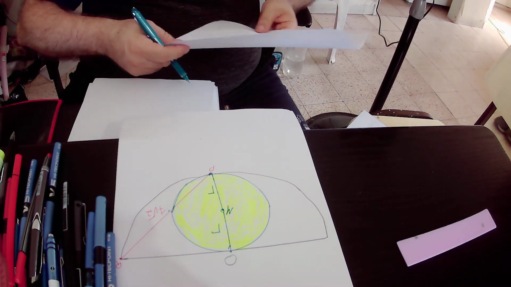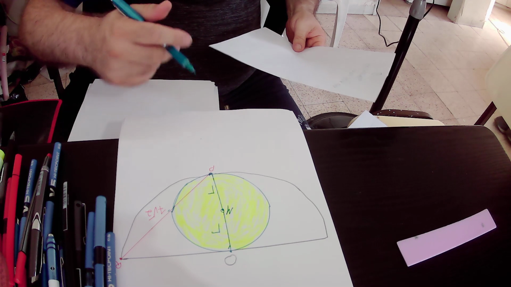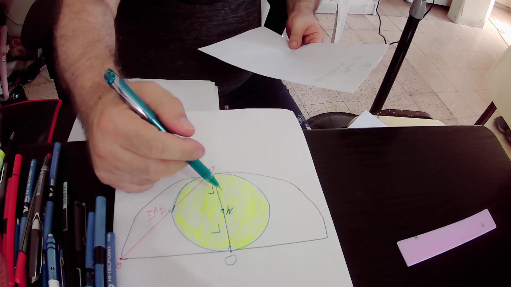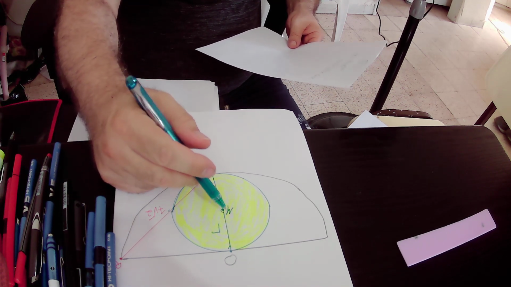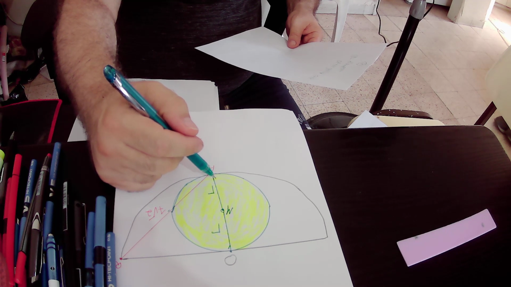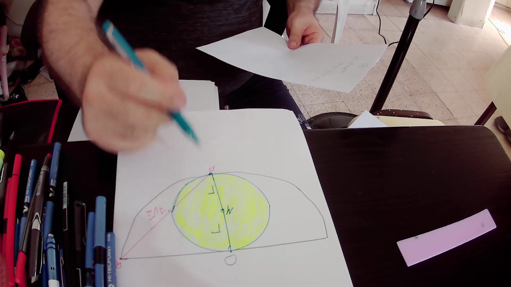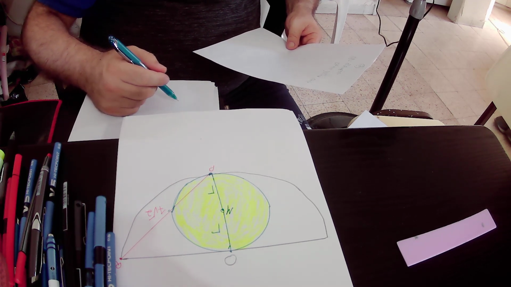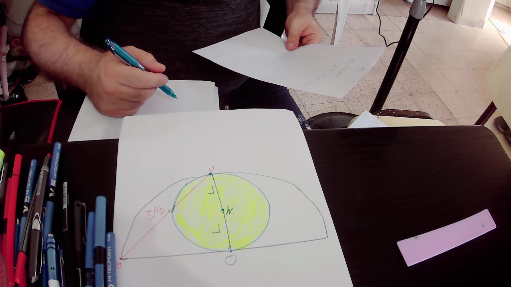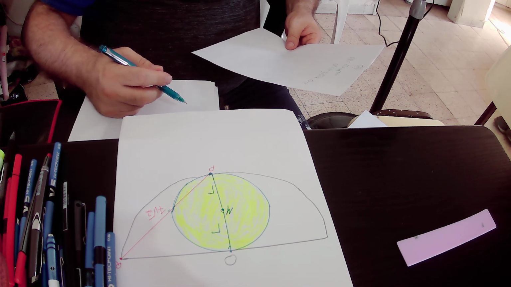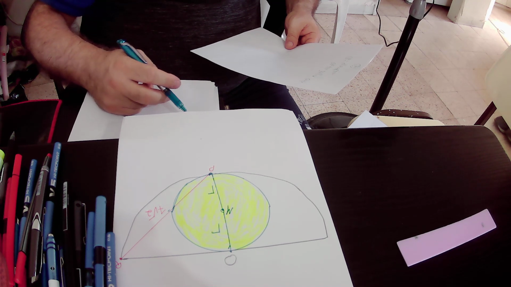But because OMP is a straight line, we can also say that OP equals the radius of the semicircle.